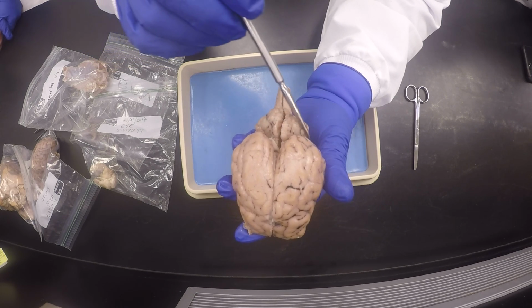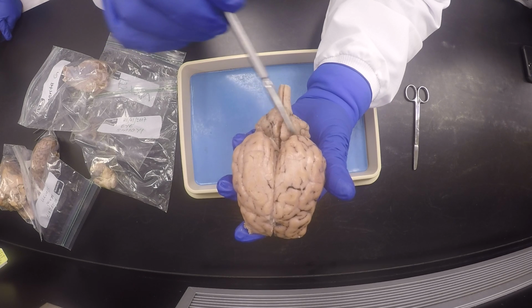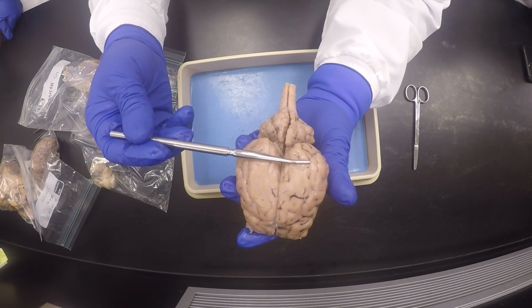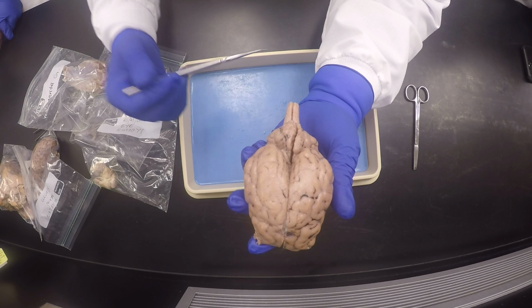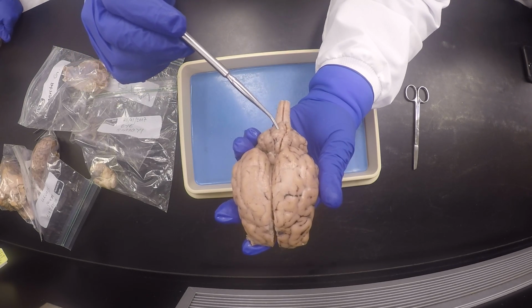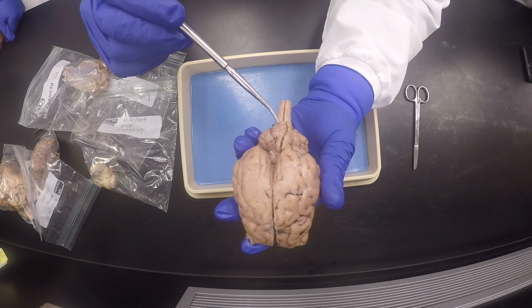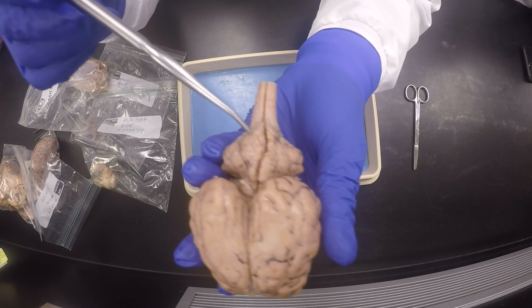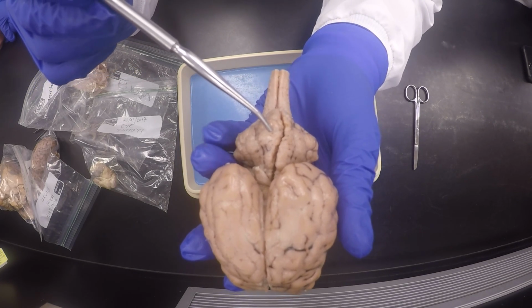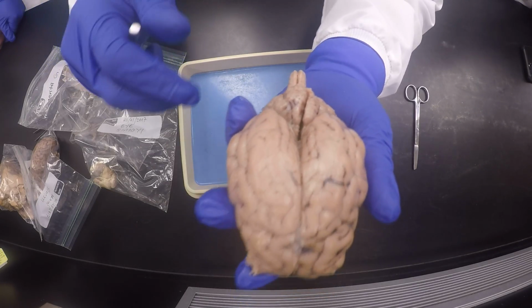Tentorium cerebelli runs in this location here, separating the cerebrum from the cerebellum. And then I might say, what is the structure that joins the left and right cerebellar hemispheres? The vermis. Yes, excellent.